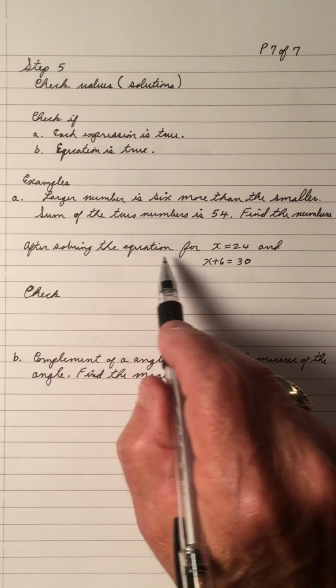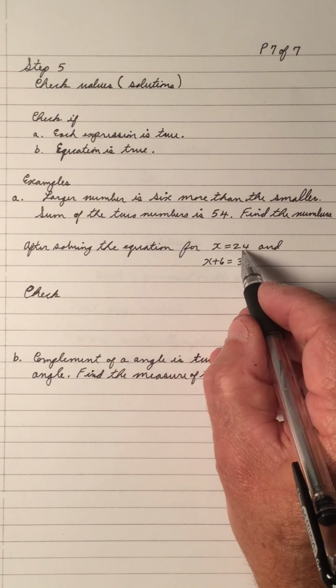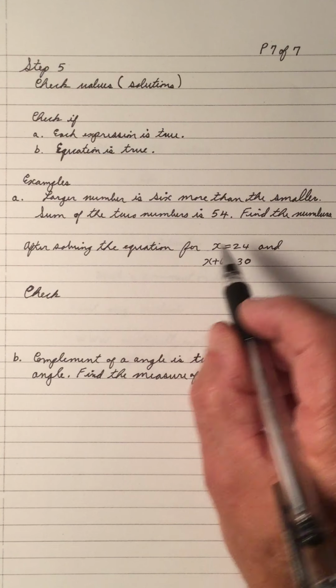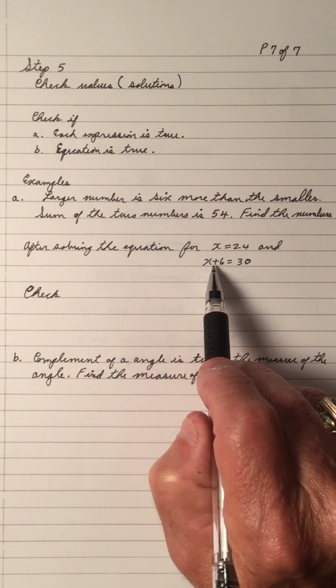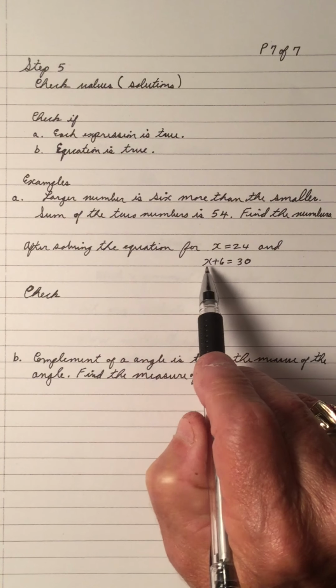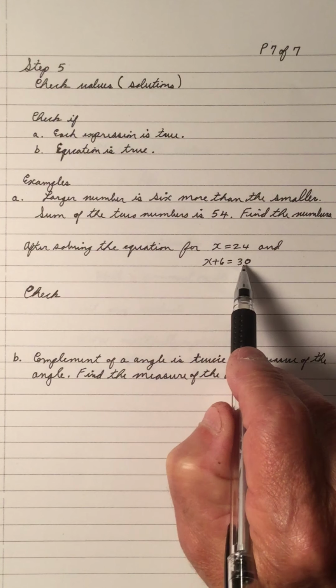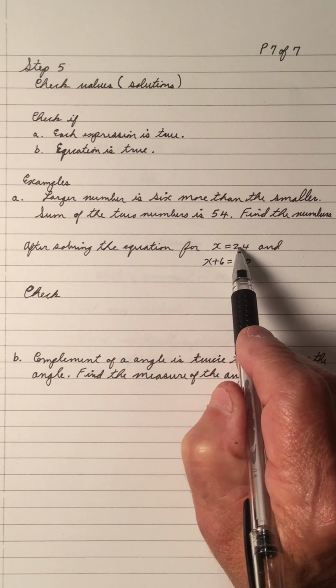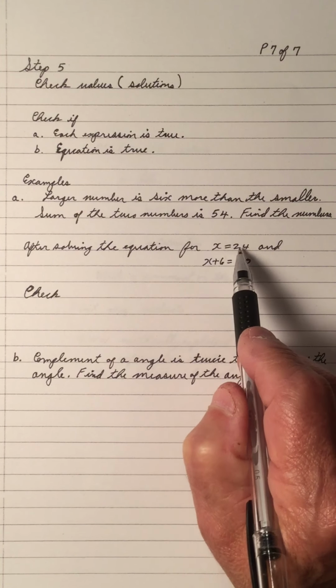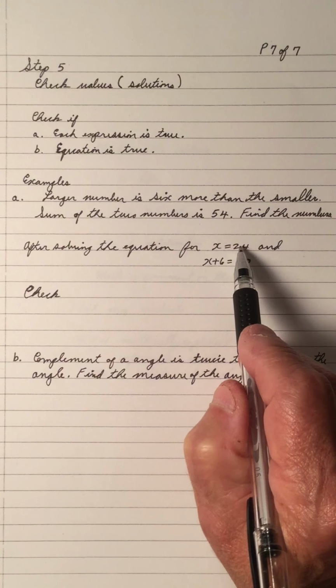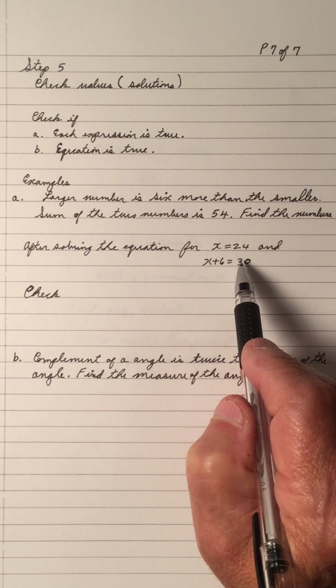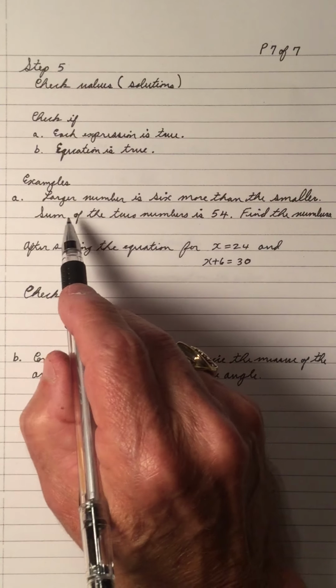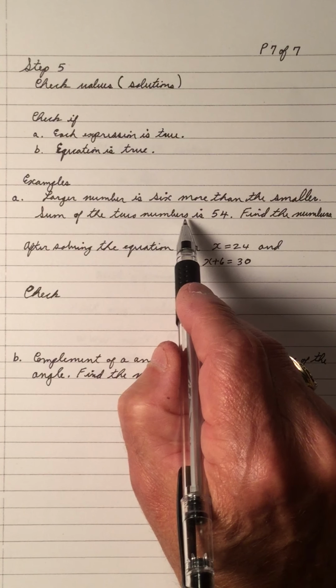And after solving the equation for x equals 24, you automatically put the 24 into the x here to get 30. So you have the two answers as 24 and 30, which is 24 add on 6 is 30. So these two numbers are, as far as you're concerned, true. But what happens is you should check back into the equation.